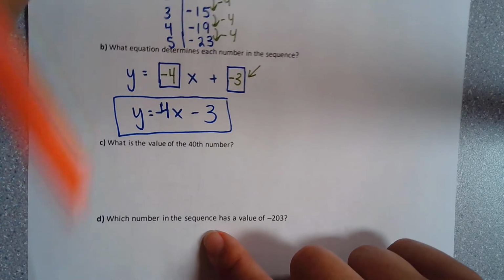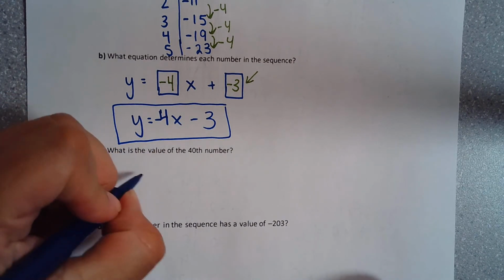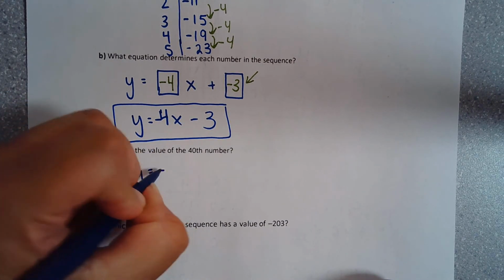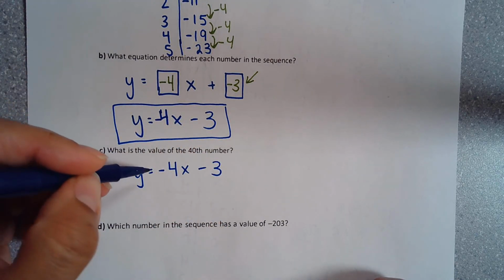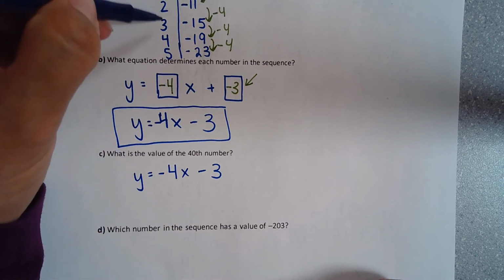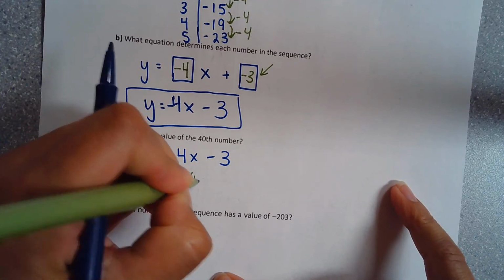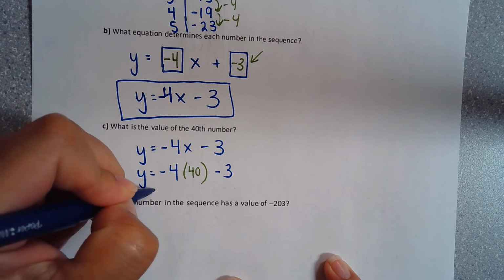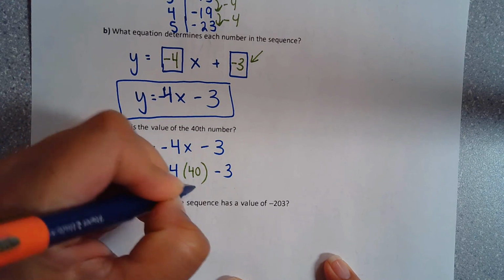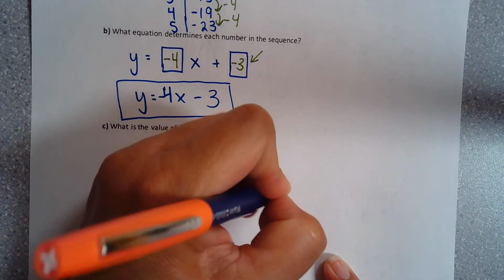And for part C, what is the value of the 40th number? Okay, so the 40th number, that would be the x value. So I plug in 40 for the x value, and I get -160 minus 3, which is -163.